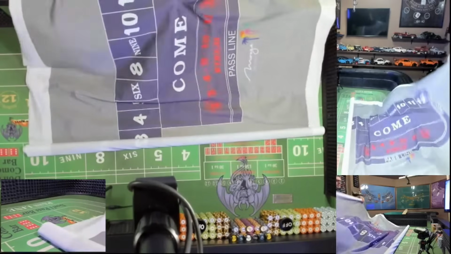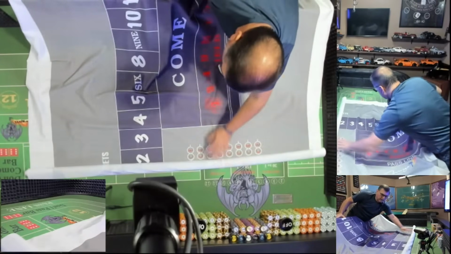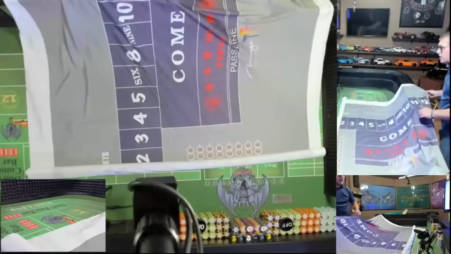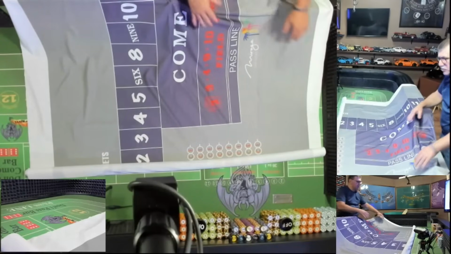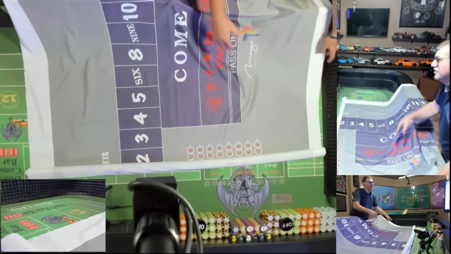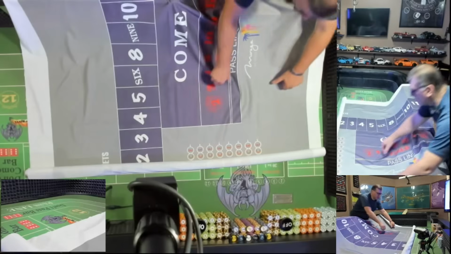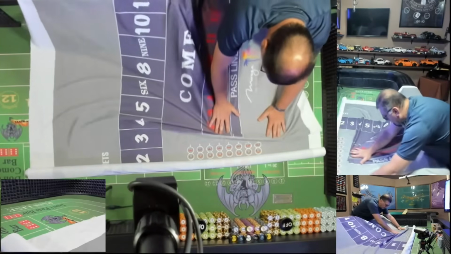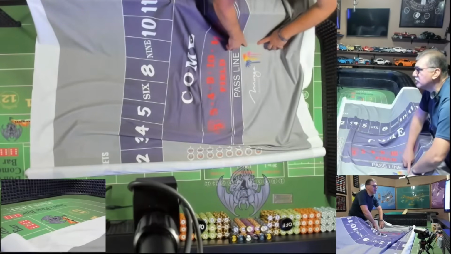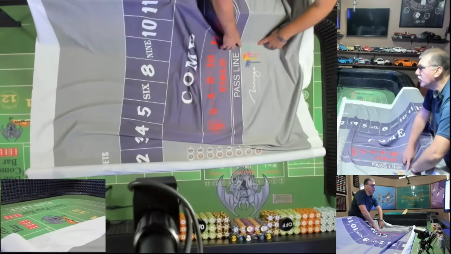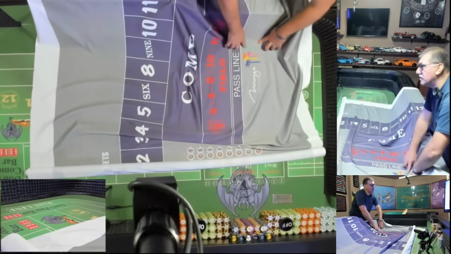This layout was done in 2020, right after COVID, to commemorate the casino coming back from COVID. They had the special logo. This is the old Mirage palm trees logo. So they have the Mirage Las Vegas with the palm trees.